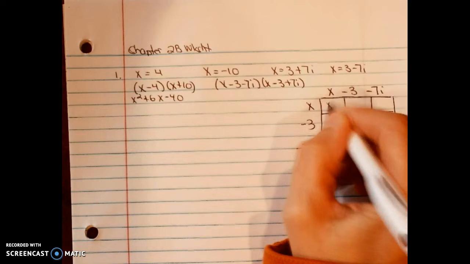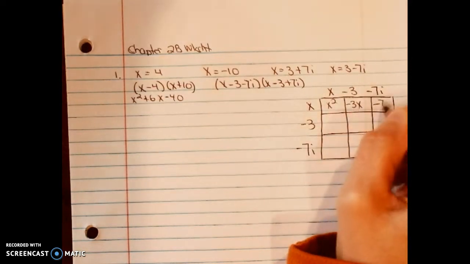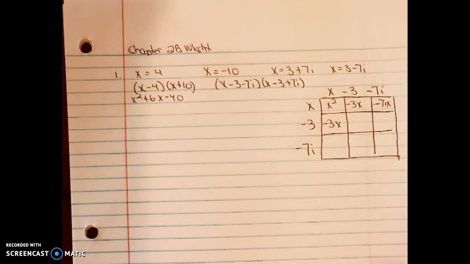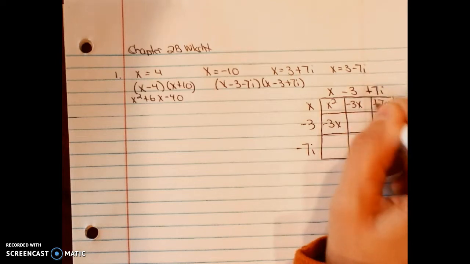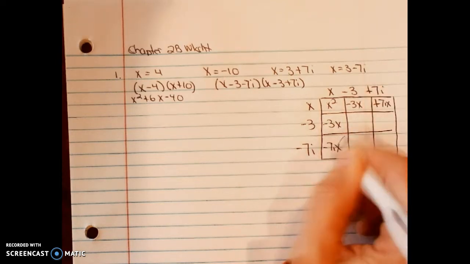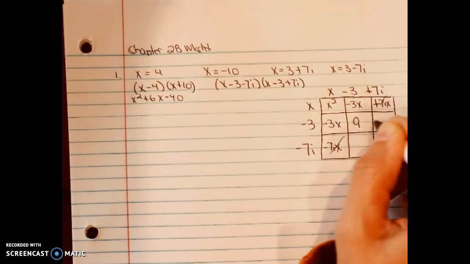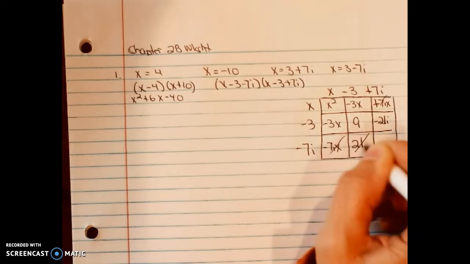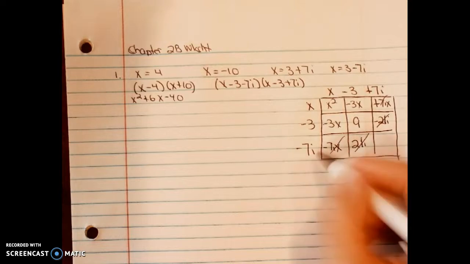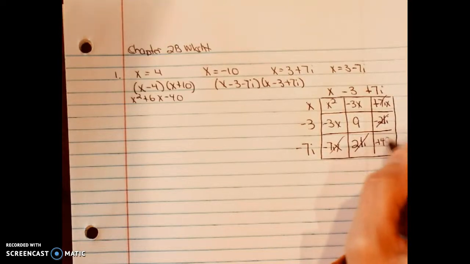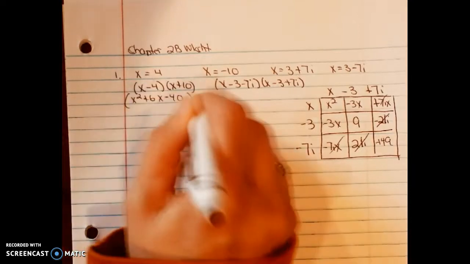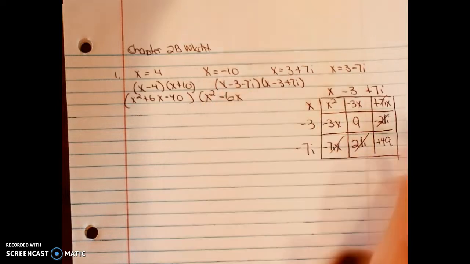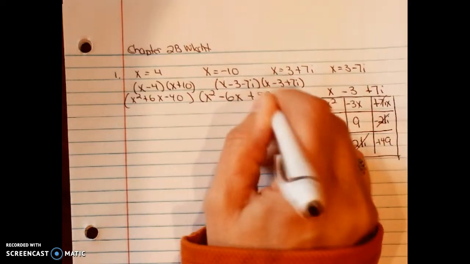Going ahead and filling it in. Some of these terms should cancel out. The negative 7ix. Actually, this one's a positive. It cancels out with the negative 7ix here. The negative 21i cancels out with the positive 21i. And finally, when I multiply those, I get a plus 49. X squared minus 6x, 9 and 49 is 58.